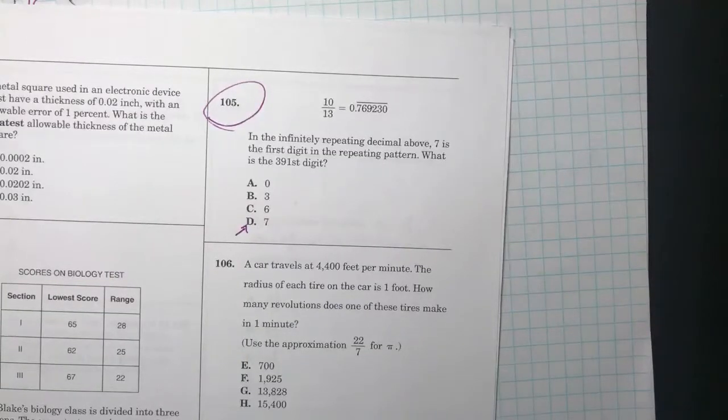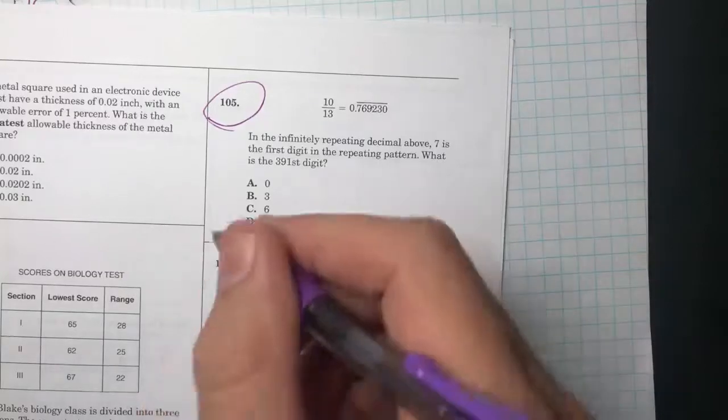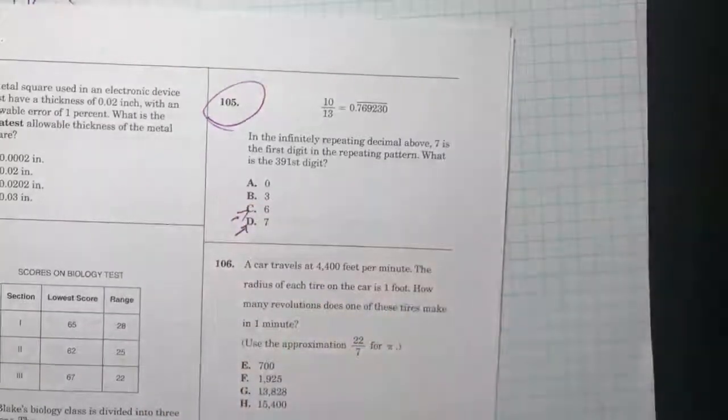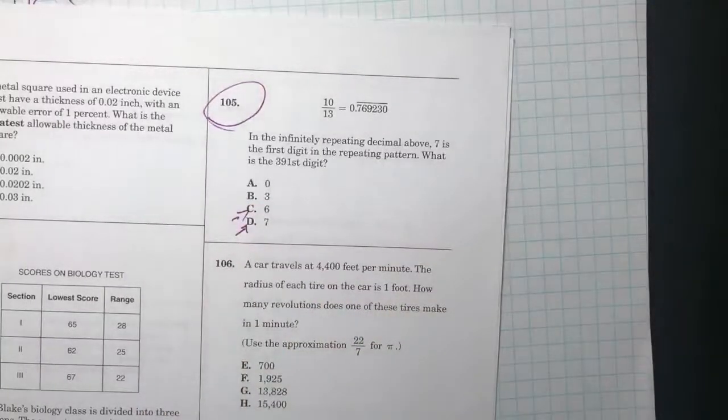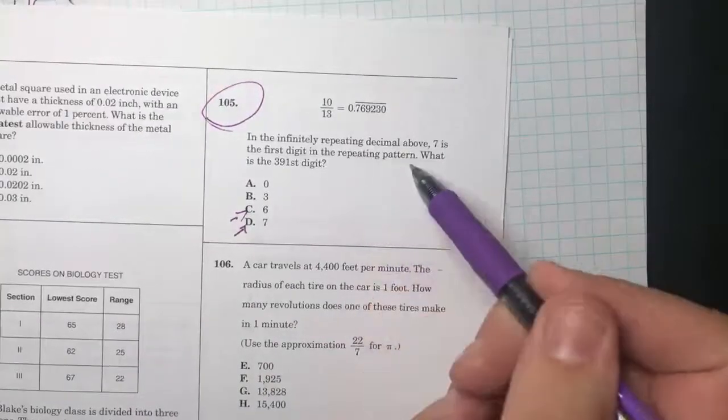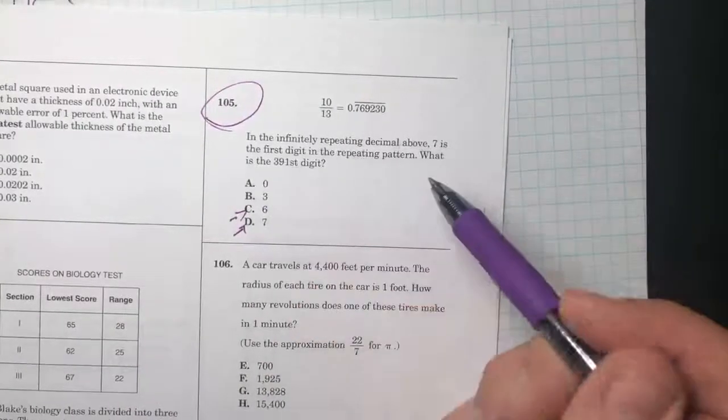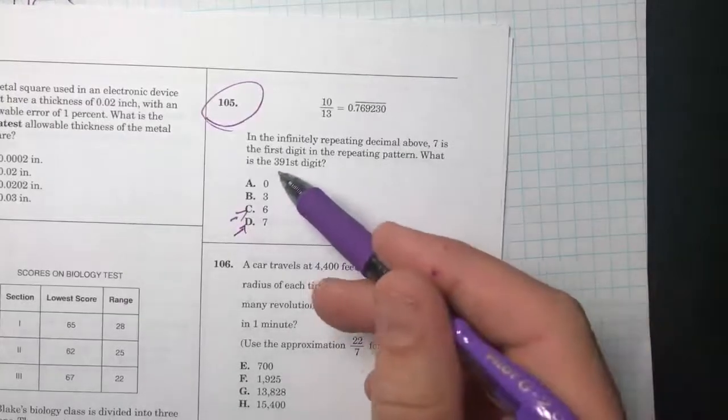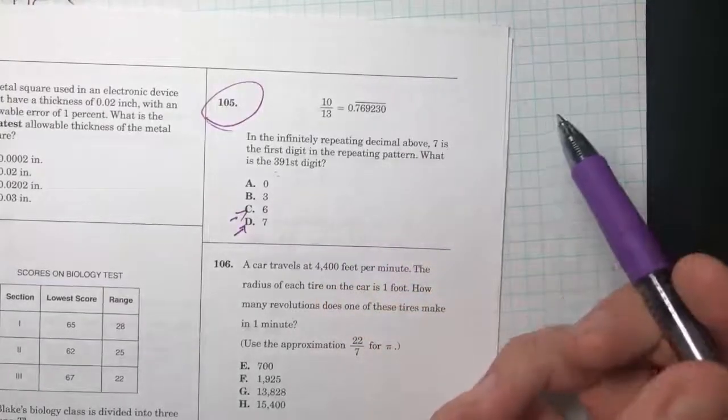Let's see. C, Falau comes in with C. Sheik comes in with D. So we got a lot of people circling D and C. So this is an infinitely repeating decimal. 7 is the first digit. What is the 391st digit?